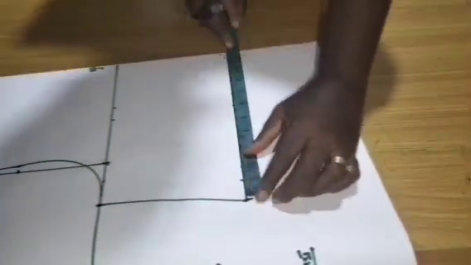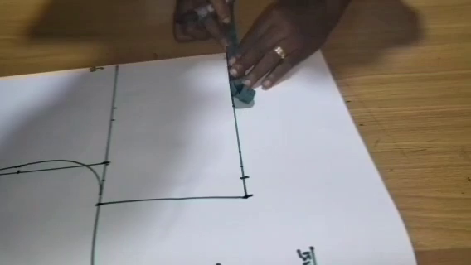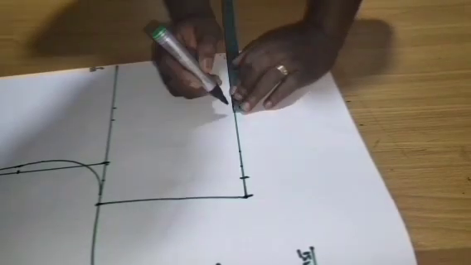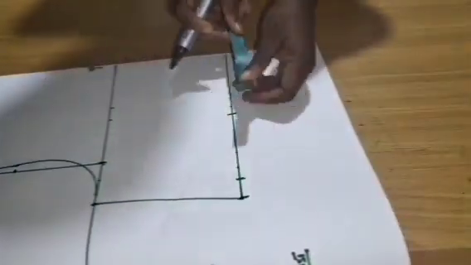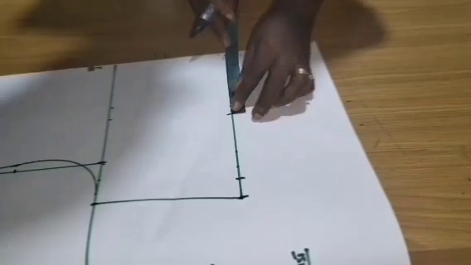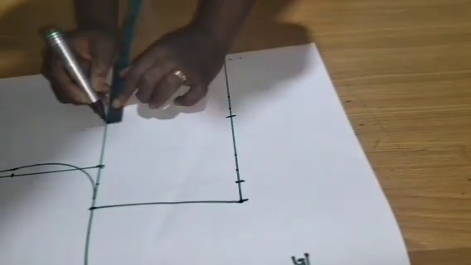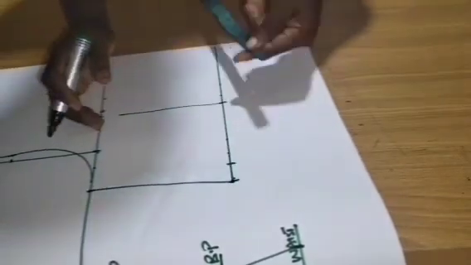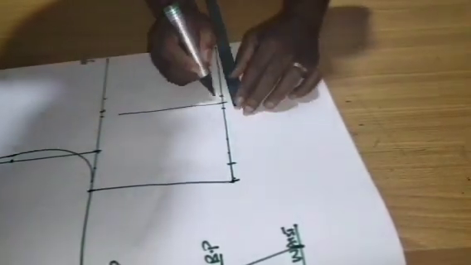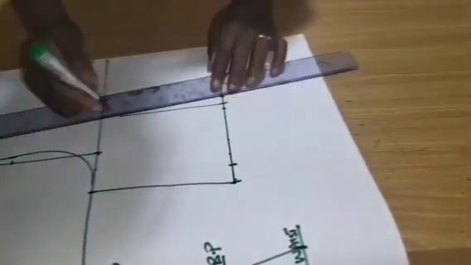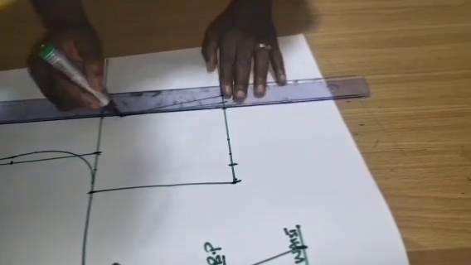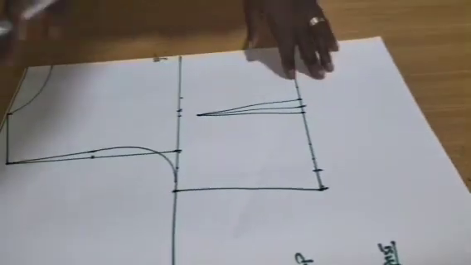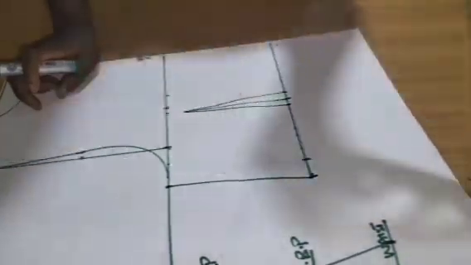So I'm going to divide everything to get the midpoint for my waist dart. So I'll measure what I have from the midpoint to the center back. I'll mark it on the chest line, connect 1 inch below the chest line for the dart. So I shot my dart half inch on both sides. So this is what I got at the end of the day.